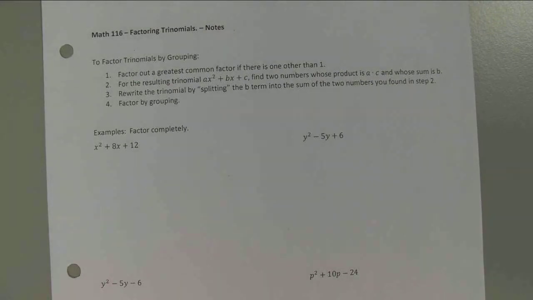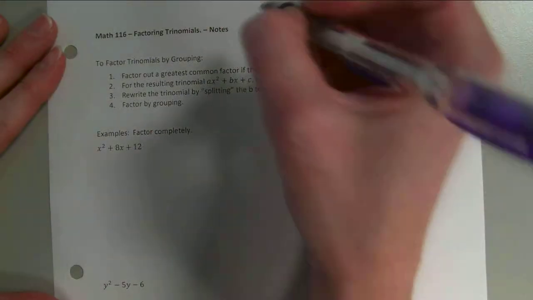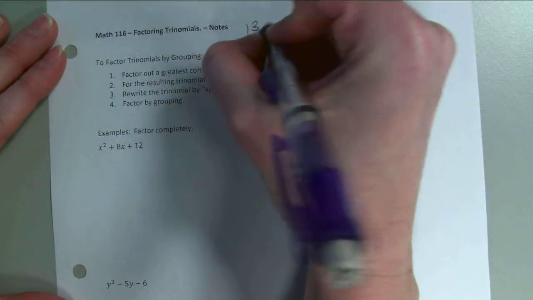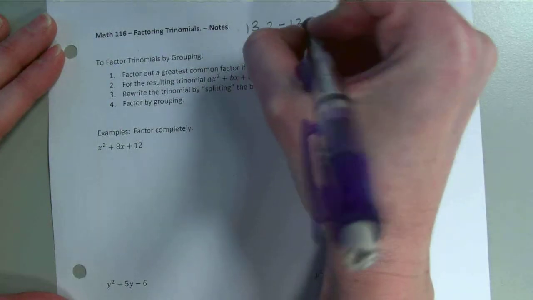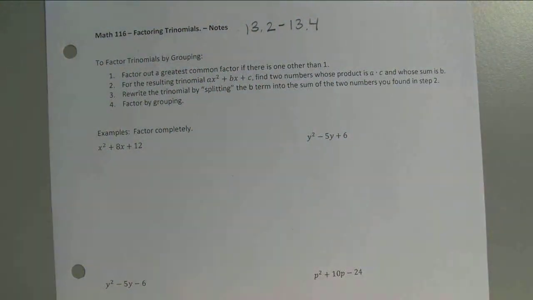So today's lesson is factoring trinomials, guys. This is really 13.2 through 13.4. Just to keep track, what sections are we covering in the book today? Again, I kind of mentioned it already, 13.2, 13.3, 13.4 are technically three different things, but they're all taught the same way. So we're just going to shove them into one lecture. It is a longer lecture, so I apologize.